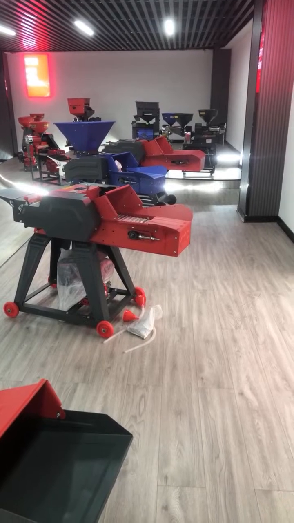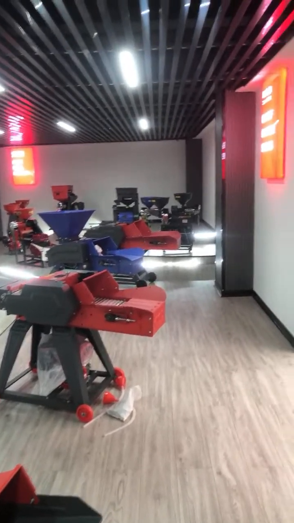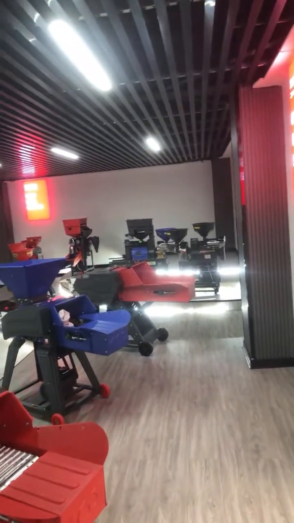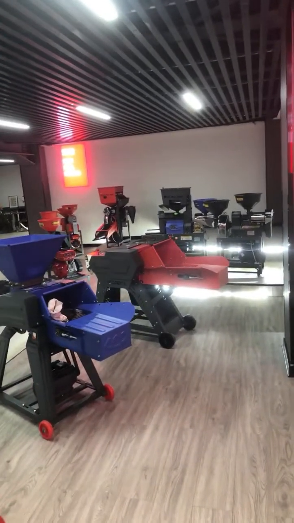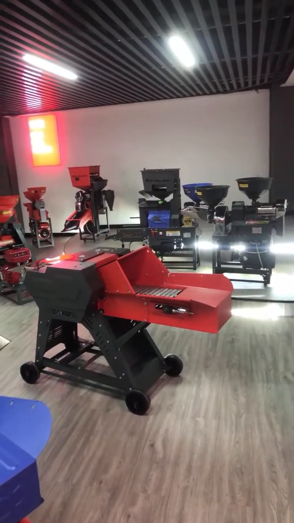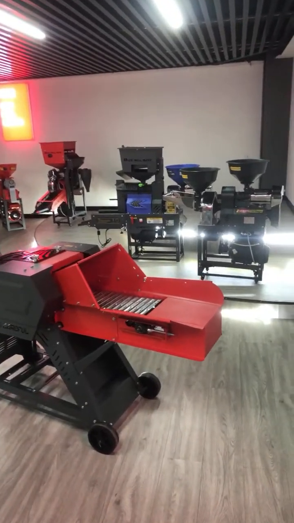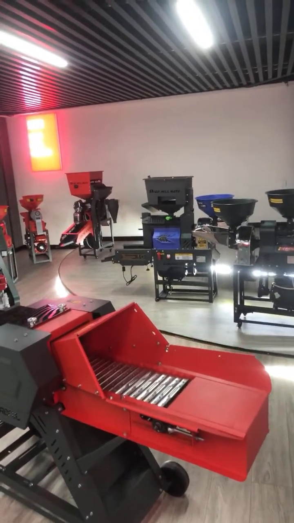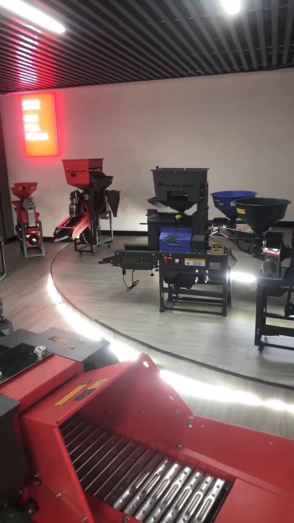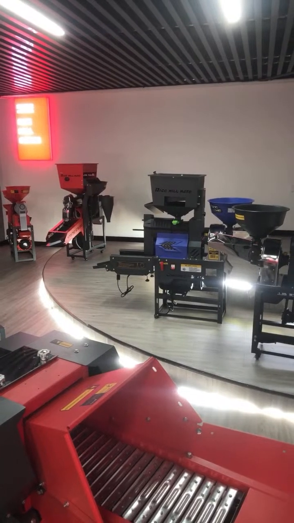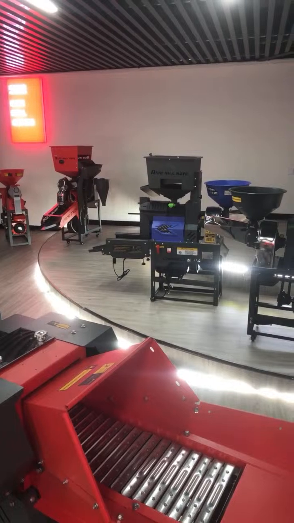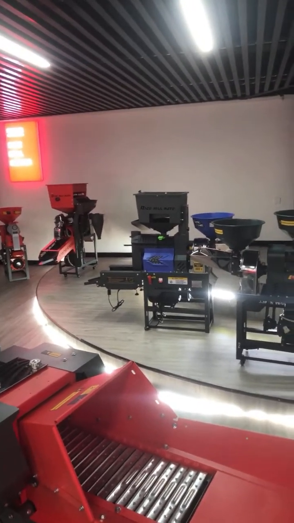Combined rice mill machines, ladies and gentlemen, in front of you. Combined rice mill machines, also known as integrated rice mills or multi-crop processing machines, are designed to process rice and cereals efficiently. Now, these machines are a versatile choice for small-scale rice mill operations and other grain processing tasks as well.